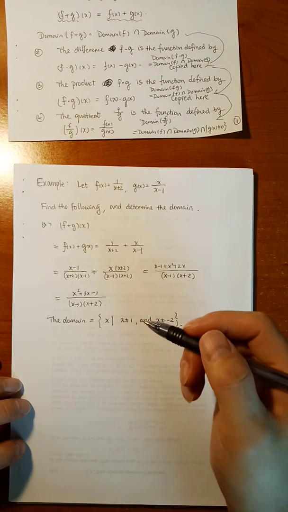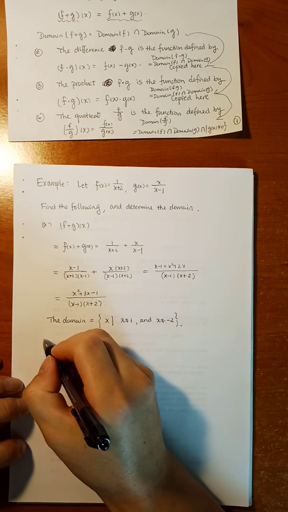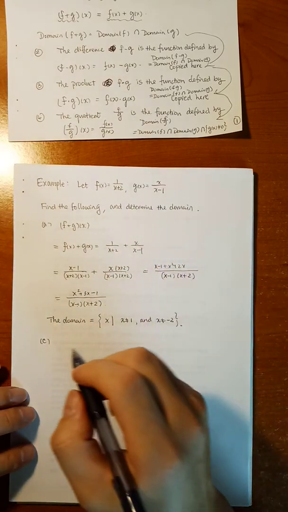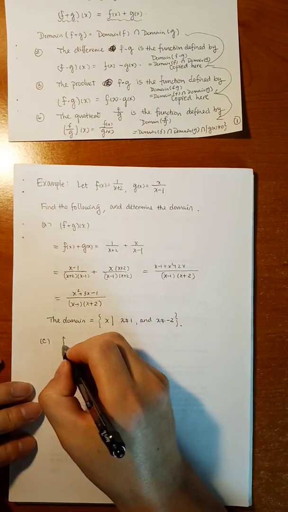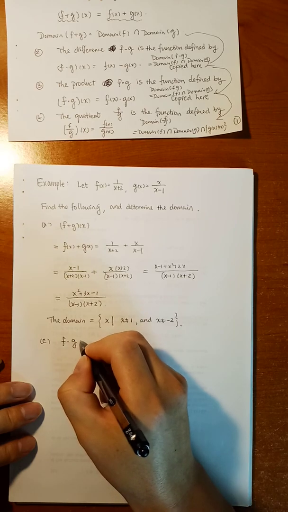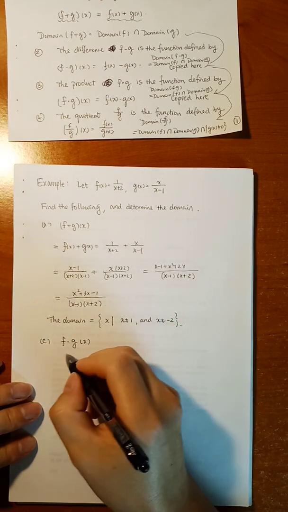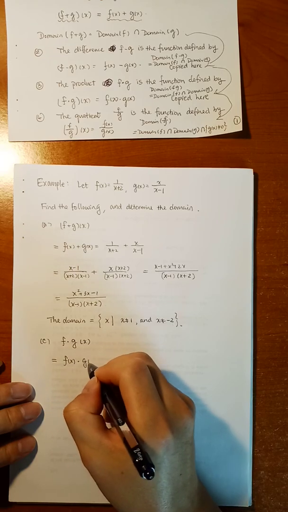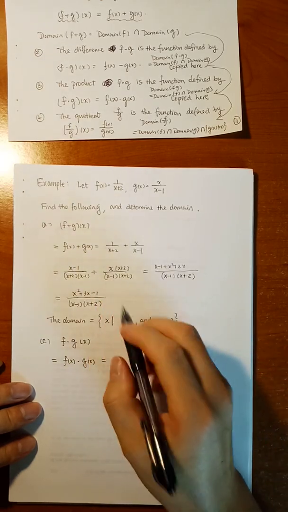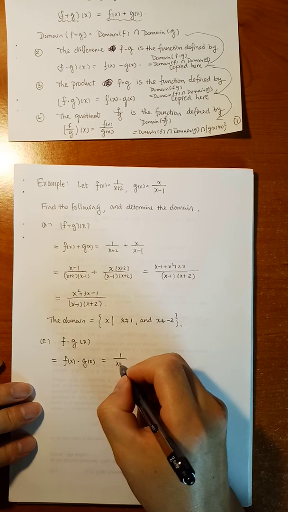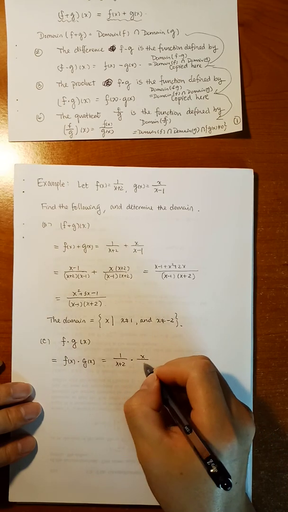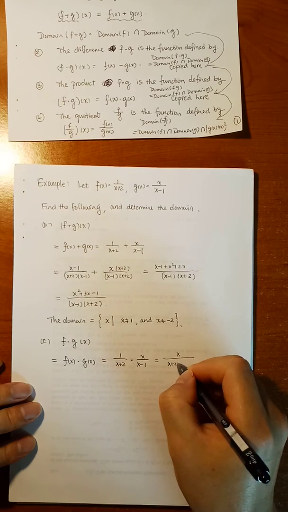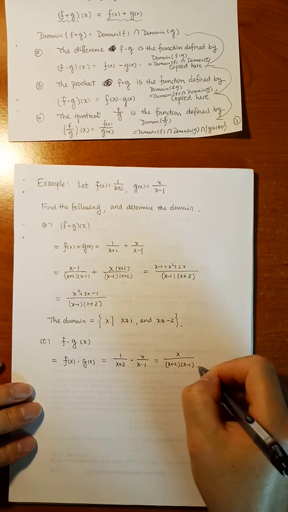Okay, so the sum and difference, you just change the sign here to be the negative. It's not difficult. Let's see the product. The product of two functions is f(x) times g(x). So you get 1 over x plus 2 times x over x minus 1. It's just x over (x plus 2)(x minus 1).